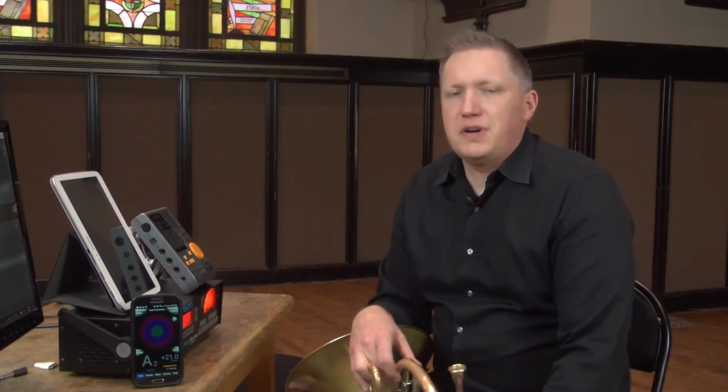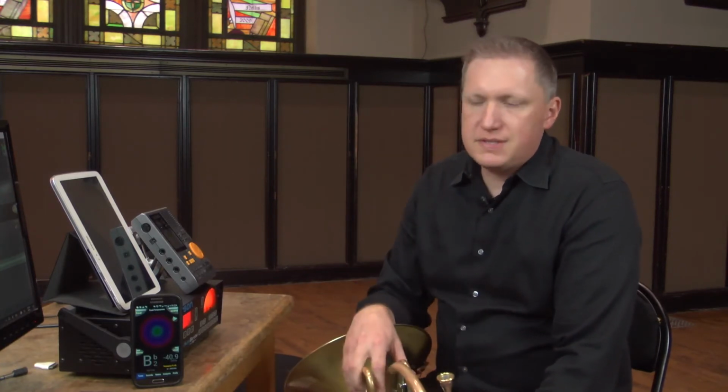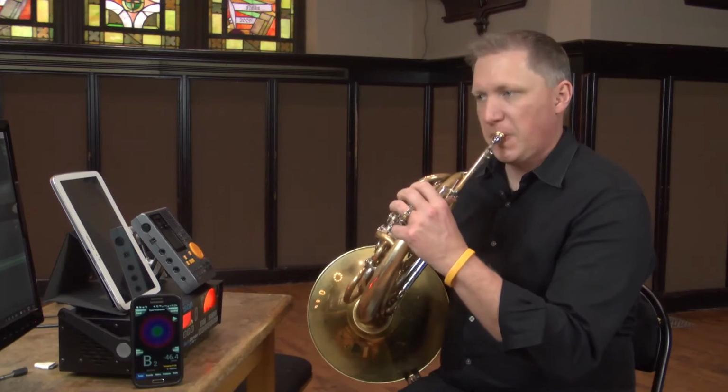I mentioned before that there are 3 different options we can use with the analysis portion of the app, and I've turned it over to the both section. What that does is it produces your sound envelope, but it also shows you where you are when you're playing your note, sharp or flat, and it's represented by an orange line. Here we go.